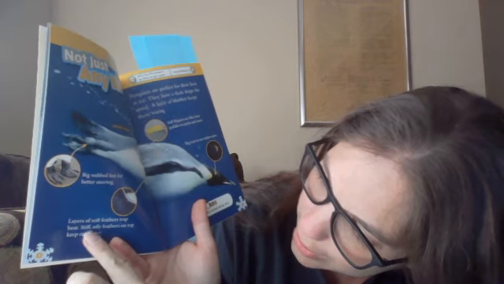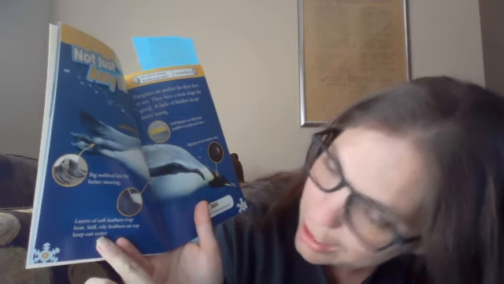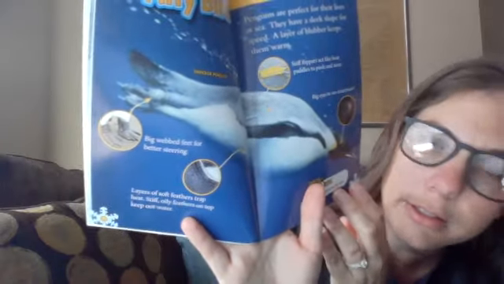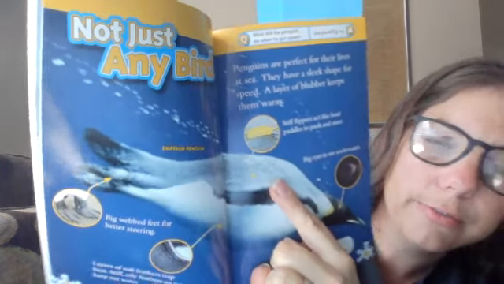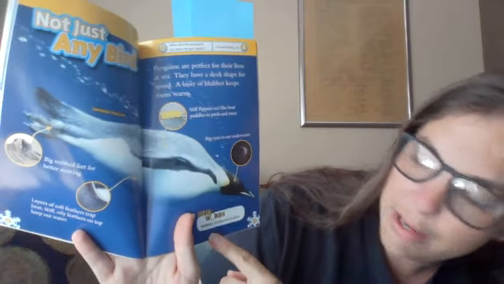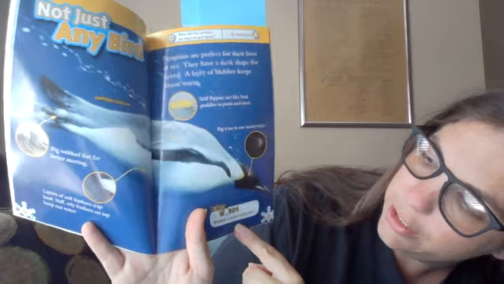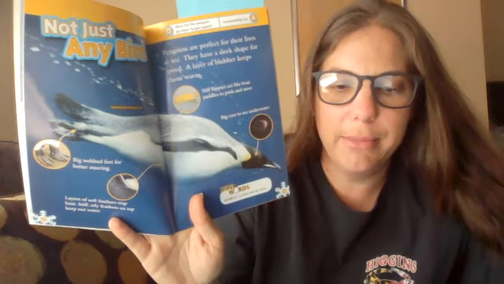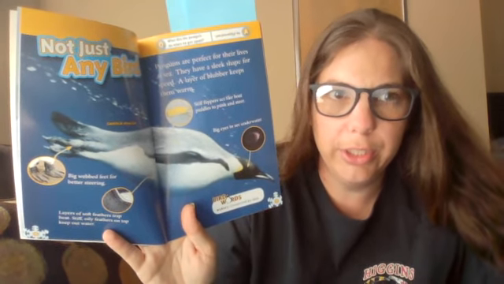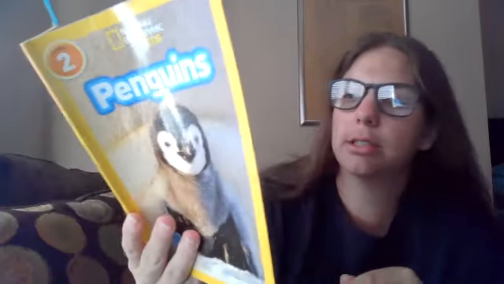Layers of soft feathers trap heat. Stiff, oily feathers on top keep out water. Stiff flippers act like boat paddles to push and steer. Big eyes to see underwater. And then down here, we have another word that we can add to our lingo list. It's webbed, connected by skin. It's webbed feet. So I'm going to add my sticky note here to add webbed to my list of penguin lingo words. Alrighty.